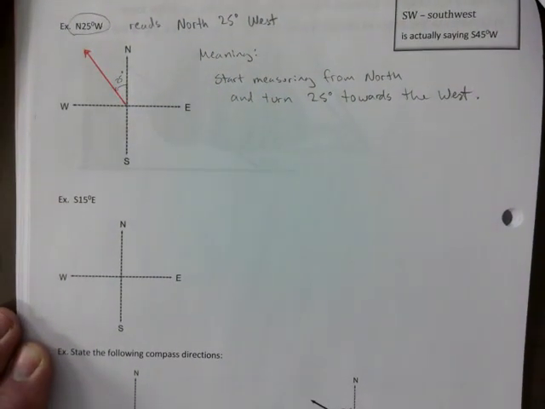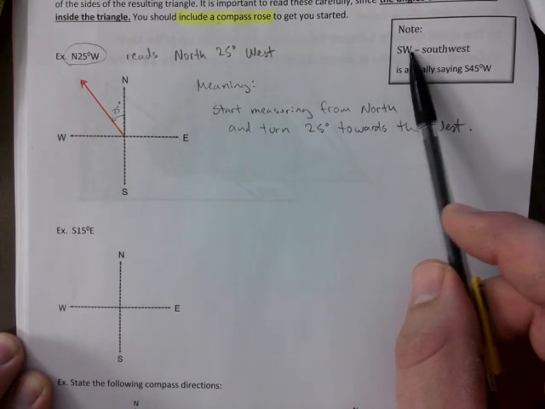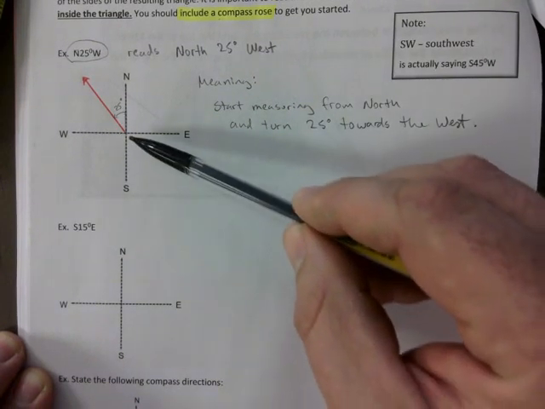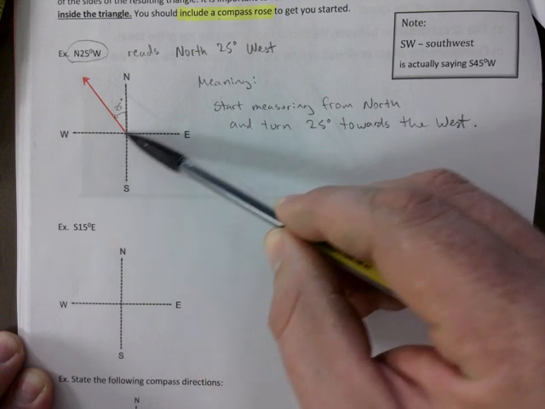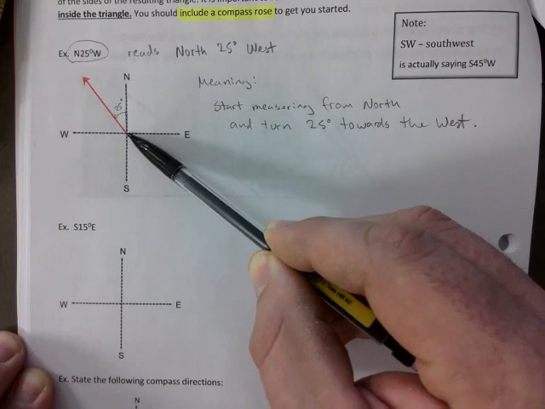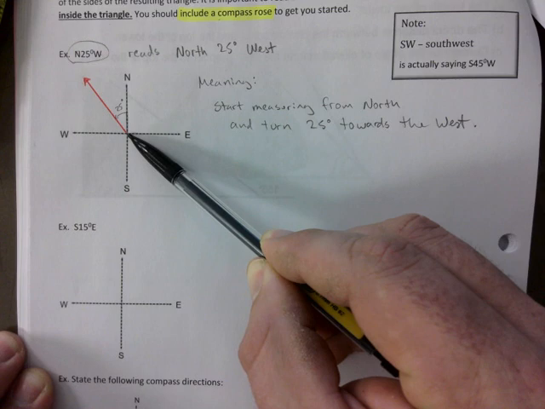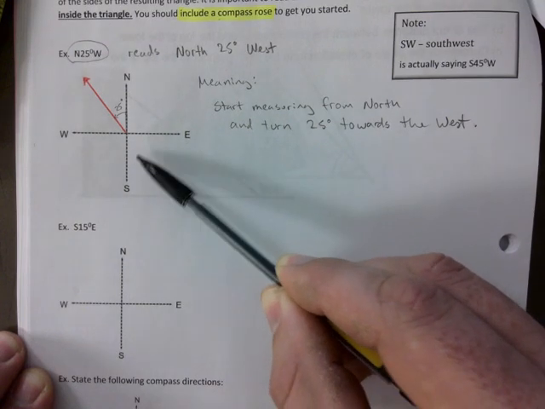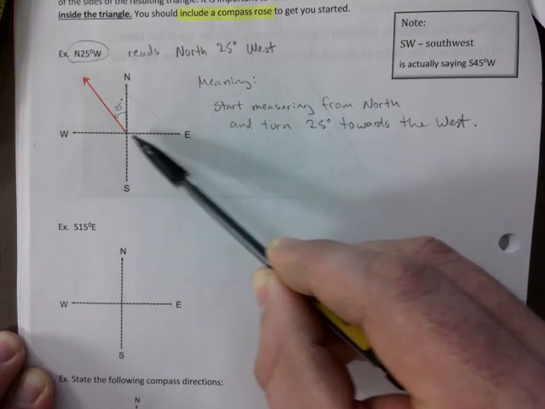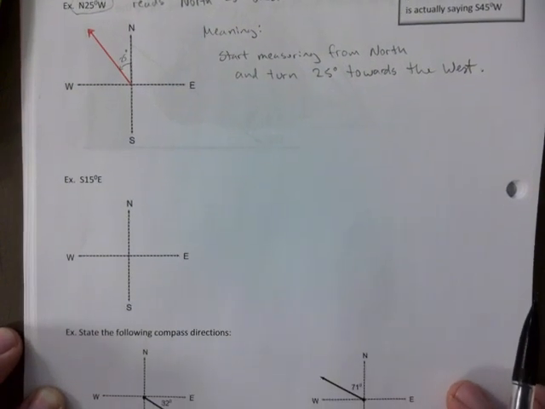So let's try a couple more. Oh, I should say that southwest, if it's just southwest, is actually saying south 45 degrees west. You would be making an exact 45 degree angle, like there's a 90 here, right? You would split it exactly in 45, and that's what it really means. If I say southeast, you're going exactly, there's a 45 degree angle on either side. You're splitting that 90 straight in the middle. That's what that means, okay? It doesn't happen very often.